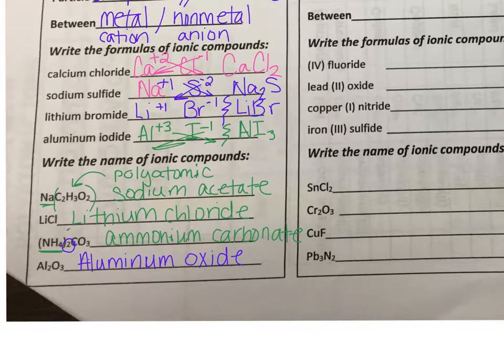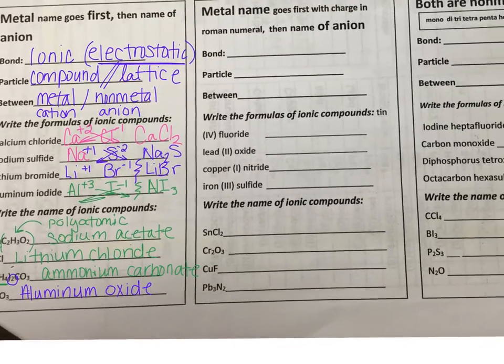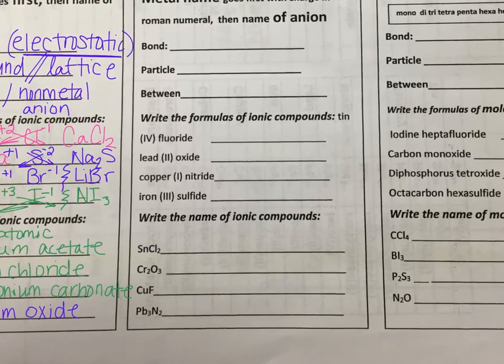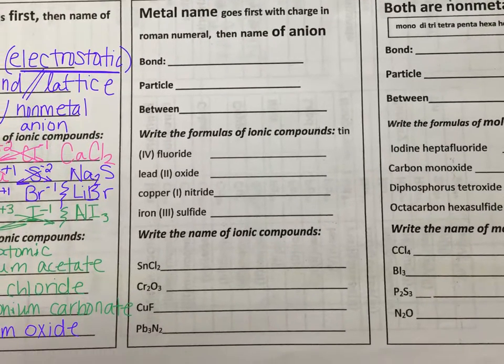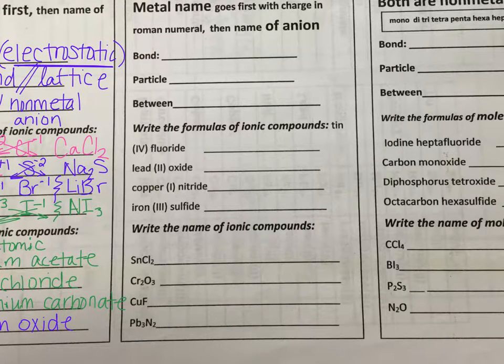Let's go ahead and review now the Roman numeral ones, the ones that everybody loves so much. Okay. All right, so over here we have the metal name goes first, then the charge as a Roman numeral, then the name of the anion. All right. So what type of bond is still going on here? This is still an ionic bond. Good. Which means it's still electrostatic.